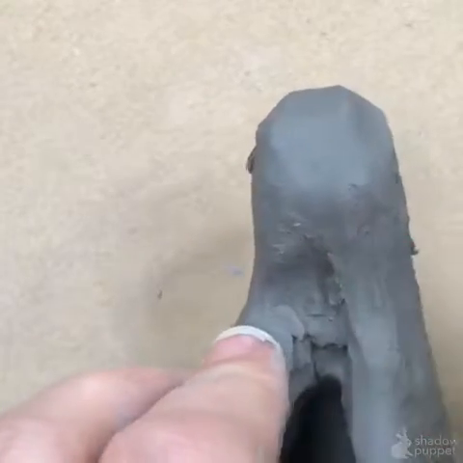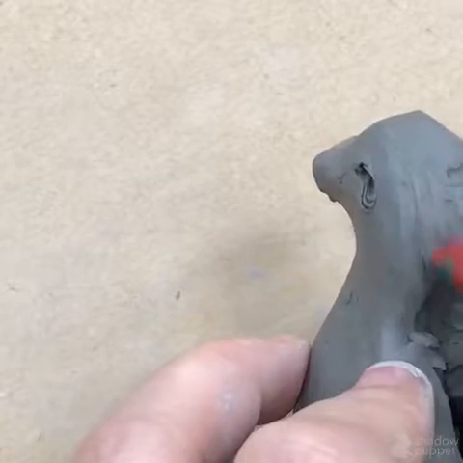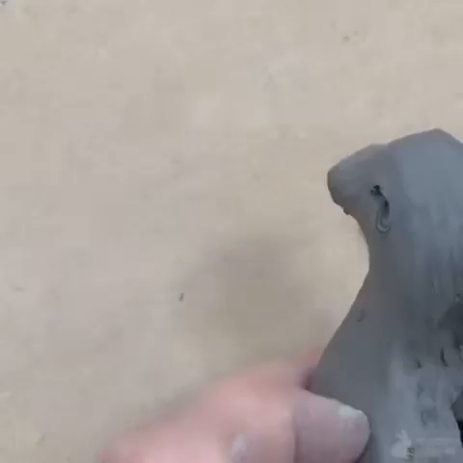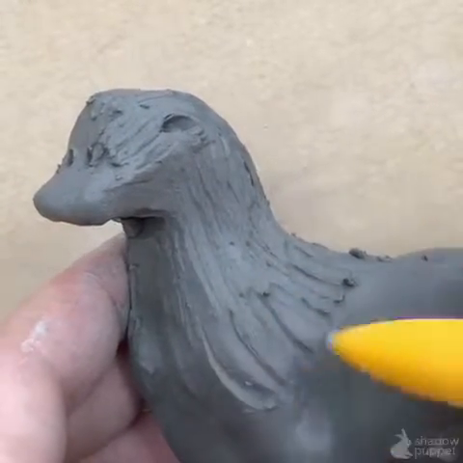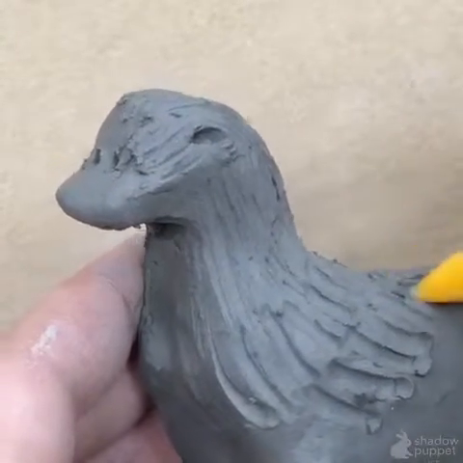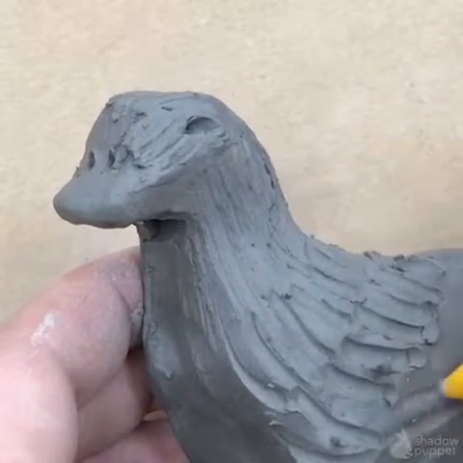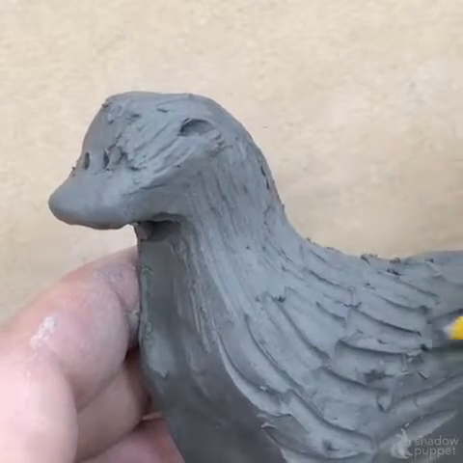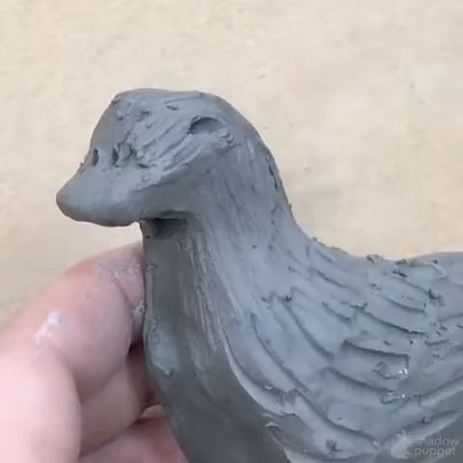This is a tool used for scratching texture lightly into clay. Clay tools are only to be used on clay, never to play with one another. This is a different tool that makes a different kind of texture. With light pushes, I can add larger feather shapes. I work slowly and carefully, wiping away crumbs.